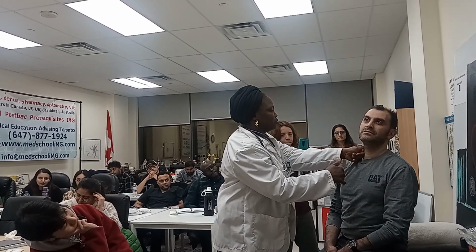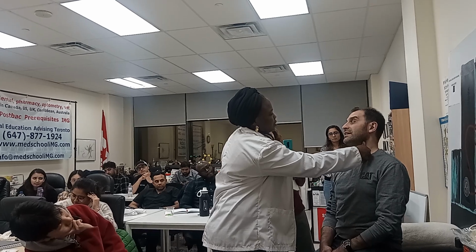No jugular venous distension with palpating, but actually pressing the liver. Okay, so I would like to palpate for the carotid pulse. I'll do it simultaneously. Never check it bilaterally, okay? Especially in older patients.